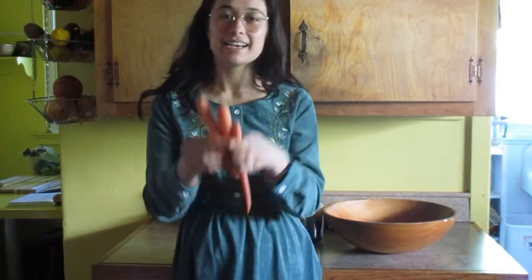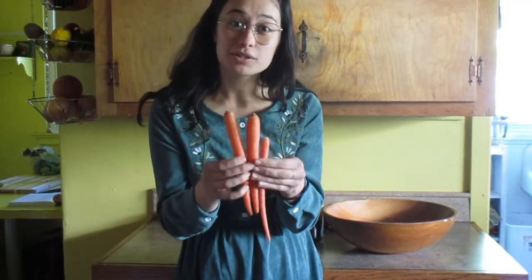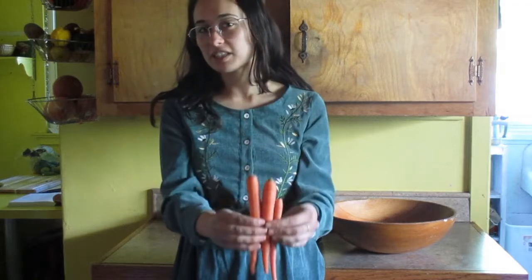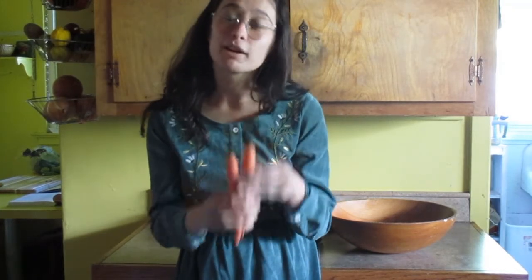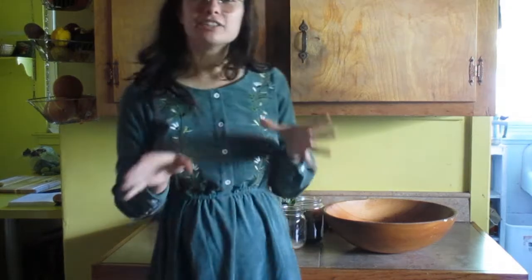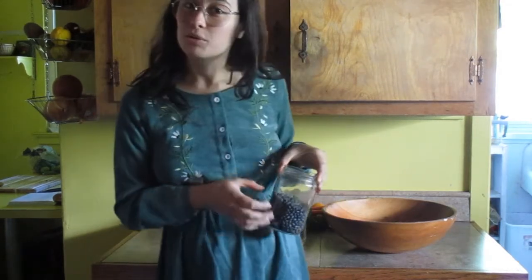And then lastly, I have carrots. These are also a root vegetable that grow underneath the ground, and then the top of the carrot, the plant, is the part that we see above the ground. I don't have an example of a flower that we eat with me right now, but broccoli and artichokes are flowers.